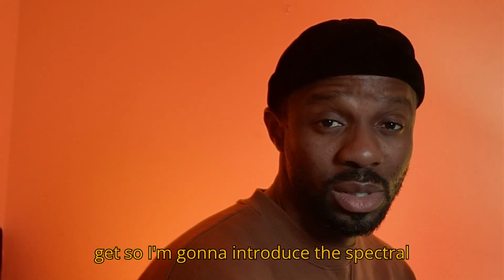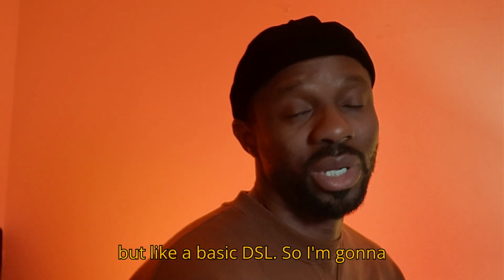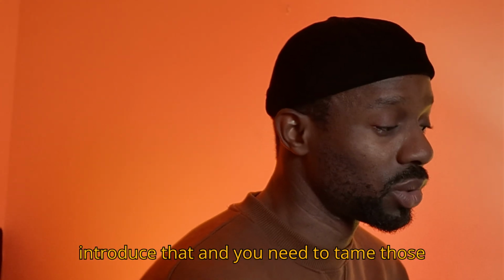So I'm gonna introduce the spectral shaper. It's like a de-esser, but like a basic de-esser. So I'm gonna introduce that and use it to tame those t's and ch's.